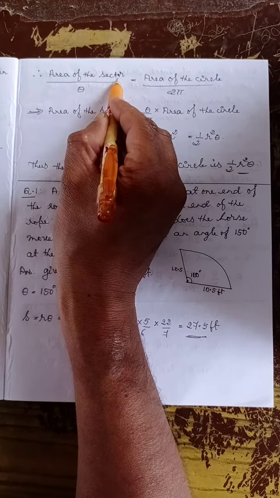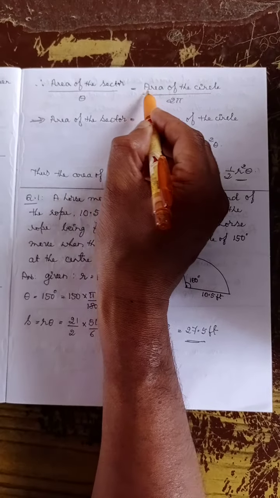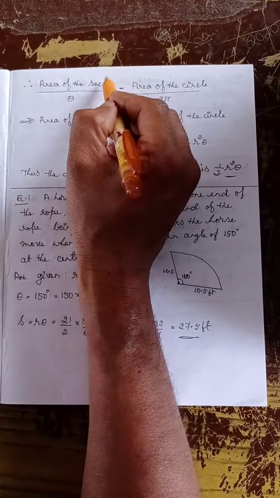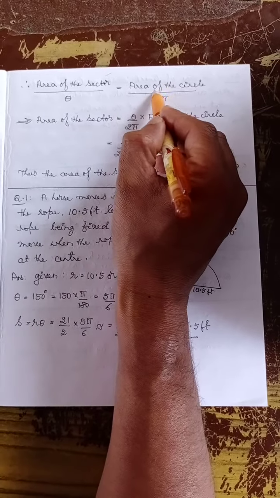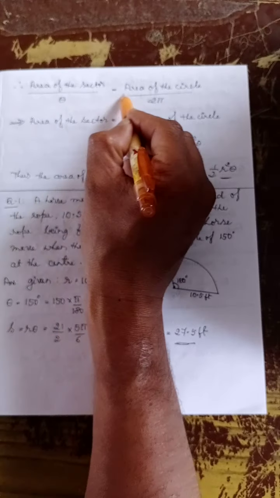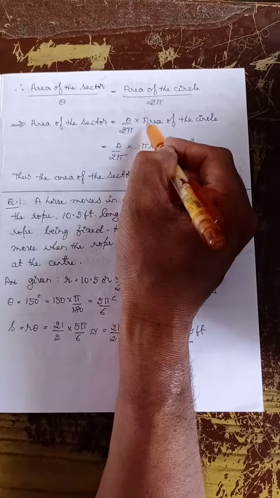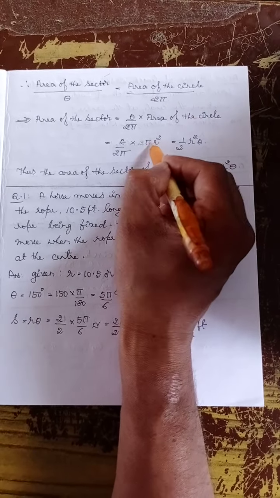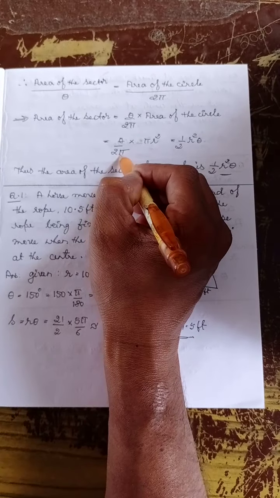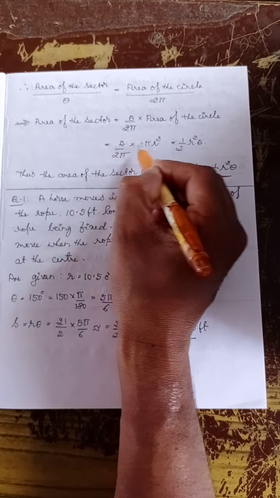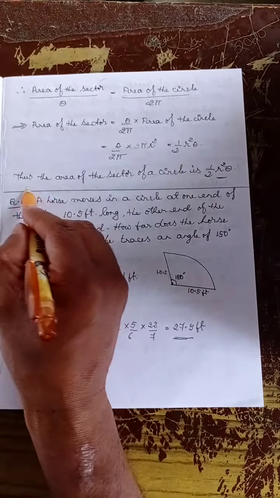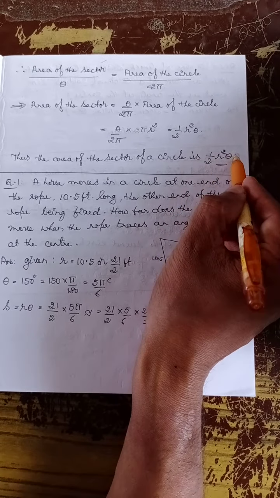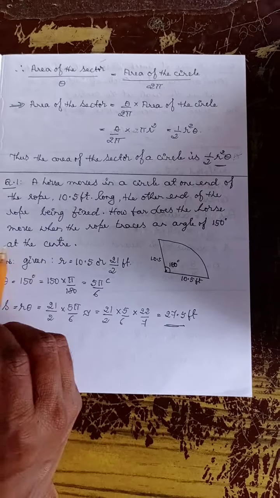Therefore, the area of the sector divided by theta is equal to the area of the circle divided by 2 pi. Comparing the ratios, the area of the sector is theta by 2 pi into the area of the circle. What is the area of the circle? Pi r square. Here pi and pi cancel, giving 1 by 2 r square theta. Therefore, the area of the sector of a circle is half r square theta, and this is the formula. Next we see the problem.